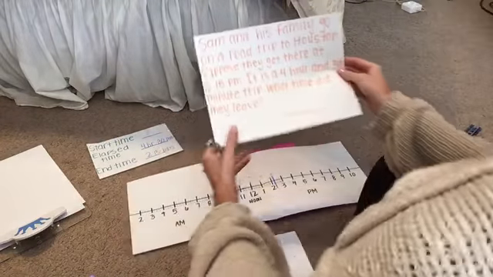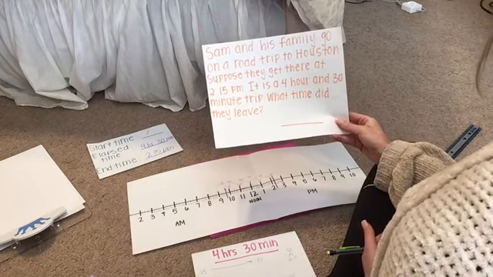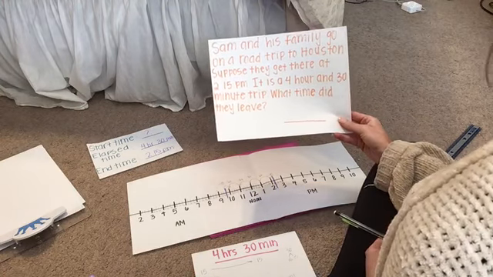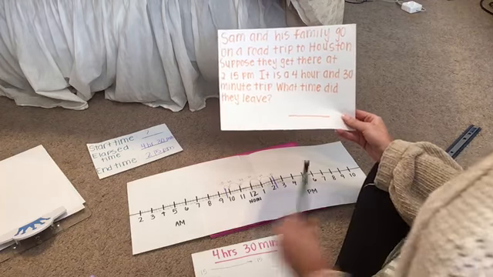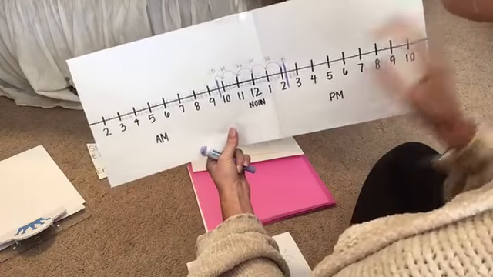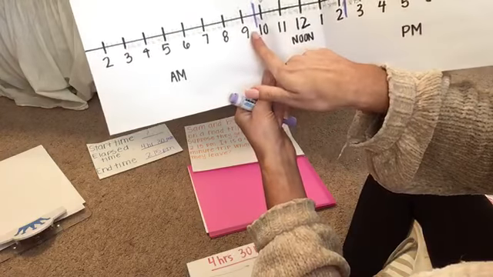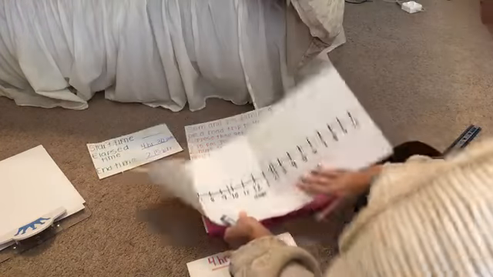So if we go back to our question, Sam and his family go on a road trip to Houston. Suppose they get there at 2:15 p.m. It is a 4-hour and 30-minute trip. What time did they leave? So we use the linear model and the Make 60 approach. And if you look closely, we ended at 9:45 a.m.